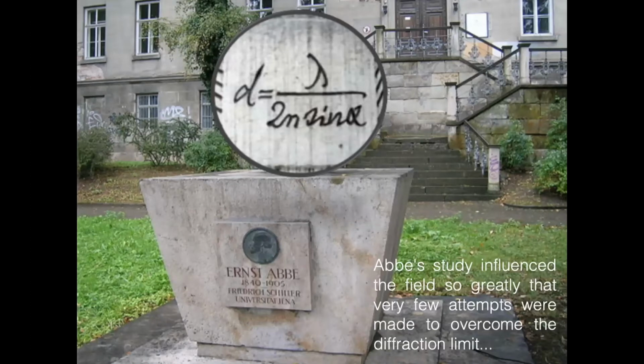Ernst Abbe actually has the equation for the diffraction limit etched on his memorial. The problem was that because he was such an influential person, and Lord Rayleigh, of course, was not a stupid person either, people were not brave enough to go past this resolution. They thought, okay, these are the laws of nature, you cannot beat physics. So they didn't really try to overcome this diffraction limit until not so long ago.